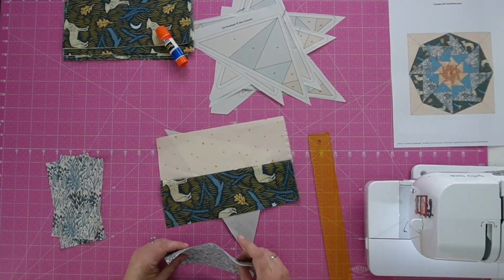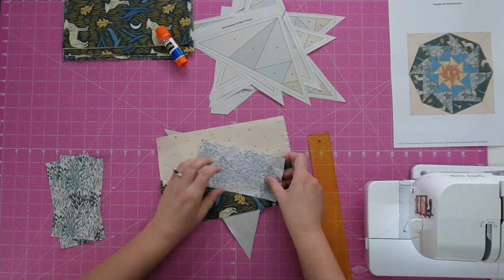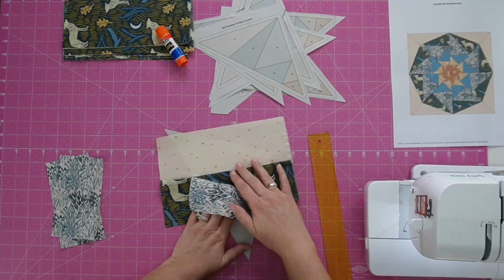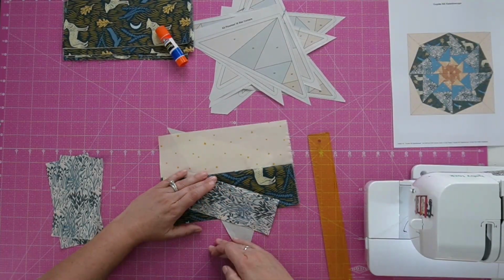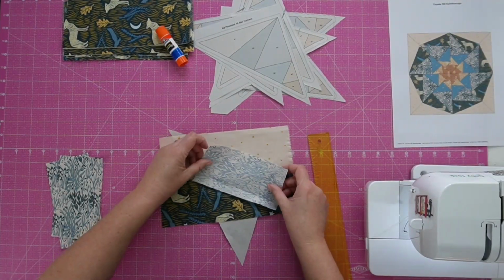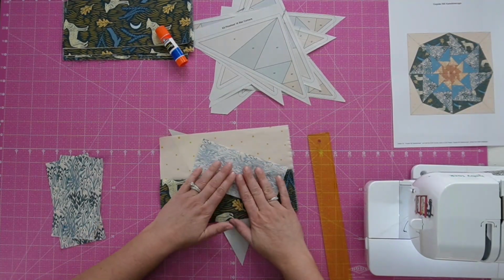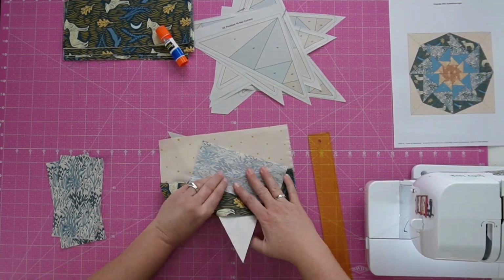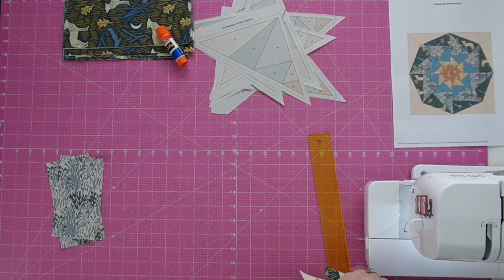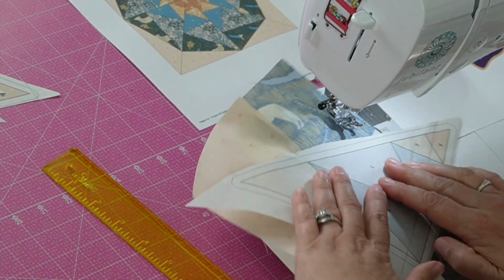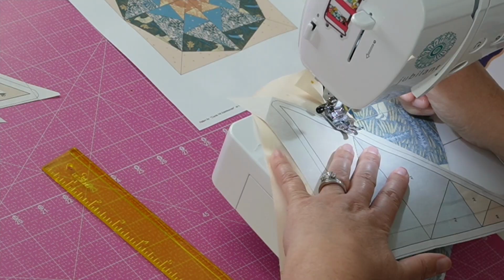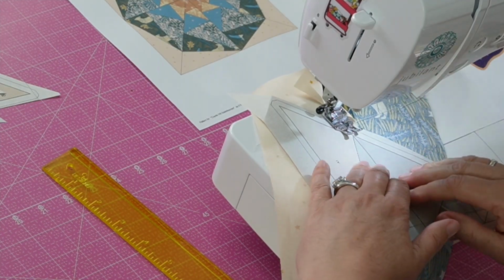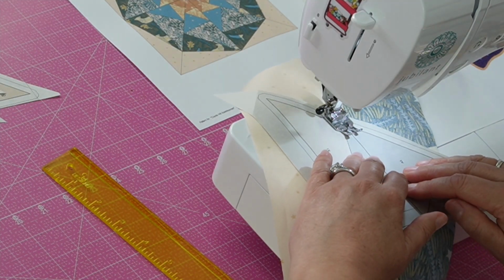Now here's the part that some people get messed up on. You're going to take your piece and you want to cover, it's usually covering the piece that you just added, because we're going to bring this back and it's going to come over here. So I'm going to put this piece down, bring it over to the machine. Again, we're sewing on the pattern, so flip it, put the pattern side up. It's always right side up. Either the pattern is up or the fabric is up. The quilt is up or the pattern is up.